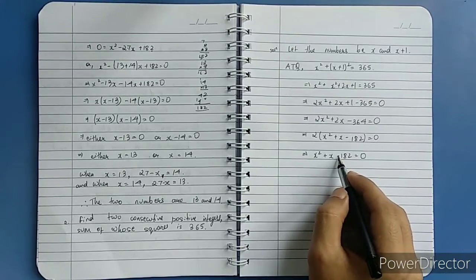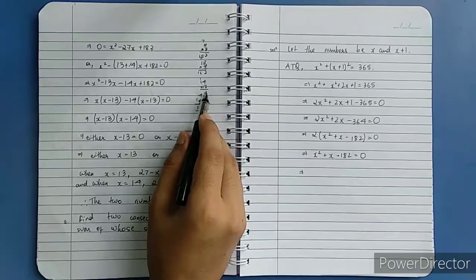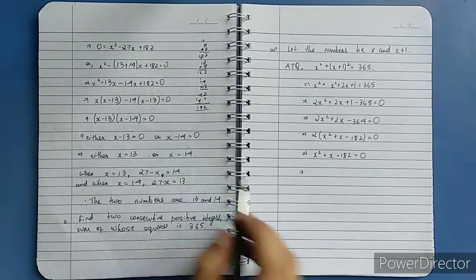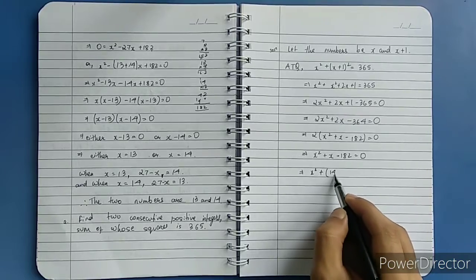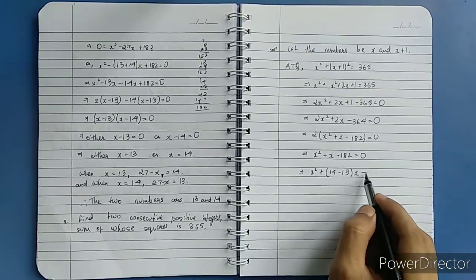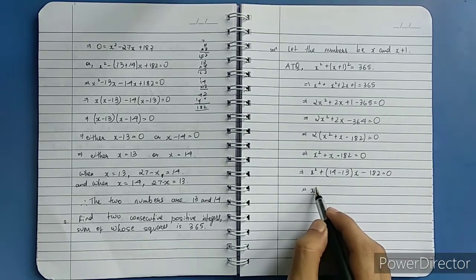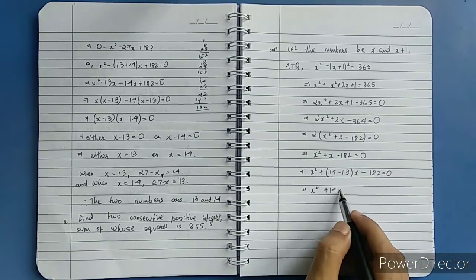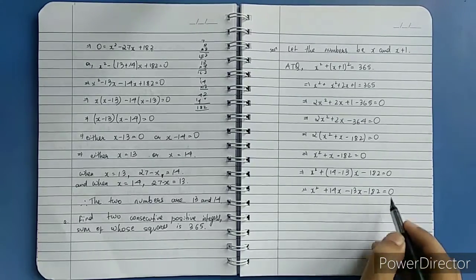Now AC has sign minus, so we need to subtract. Just now we saw that 14 into 13 is 182, and 14 minus 13 is also 1. So x square plus 14x minus 13x minus 182 equals 0.